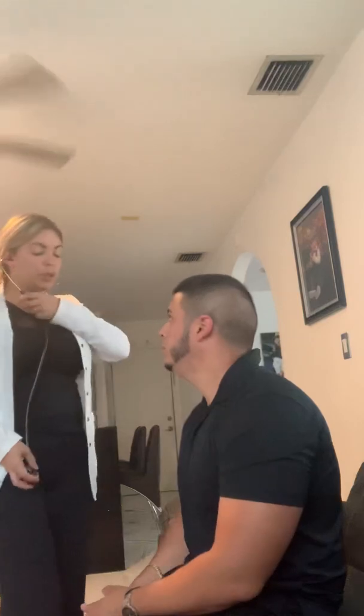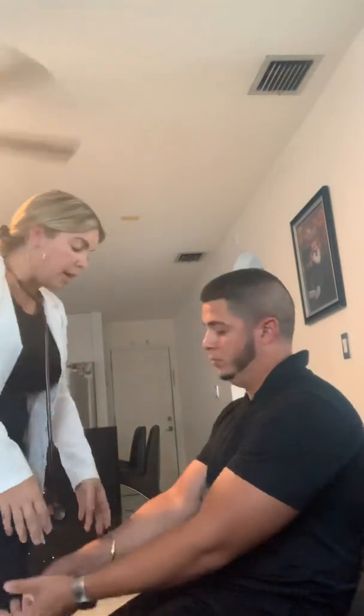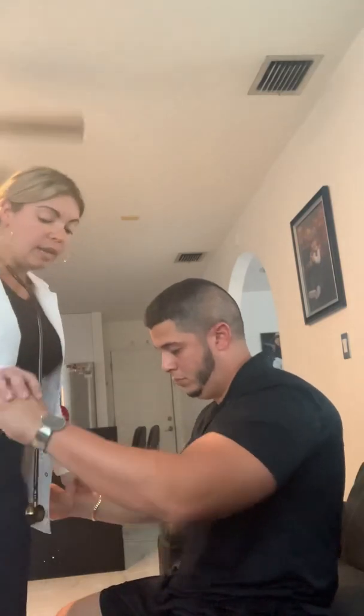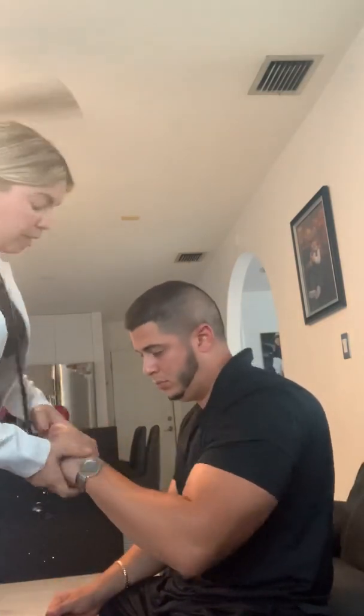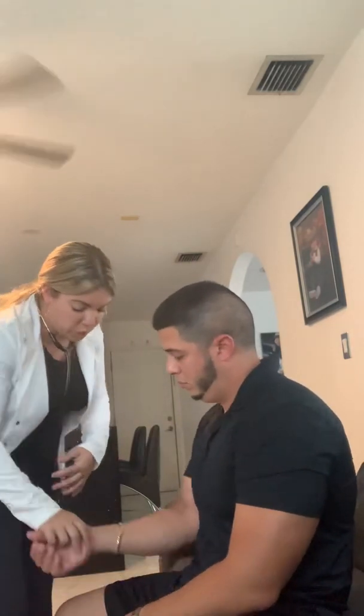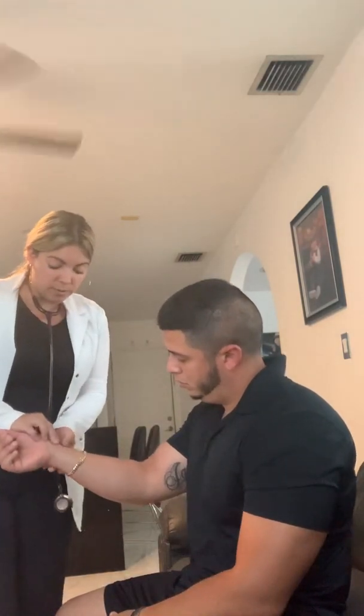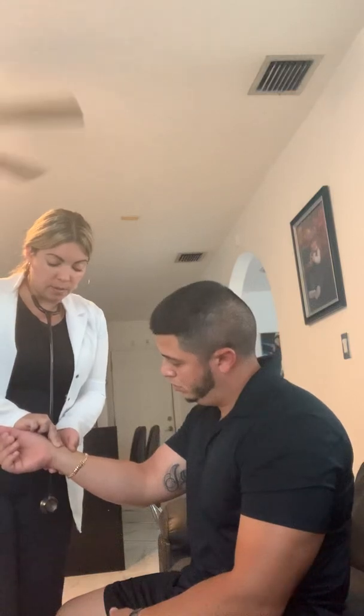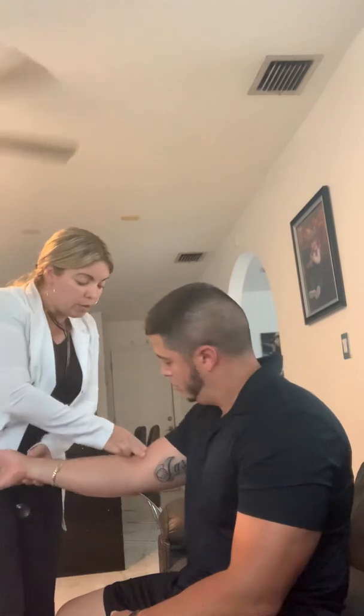Now I'm going to inspect the upper extremity, the hands. I'm gonna be looking for any edema, any skin discoloration, any lesions, and I don't see anything. So now I'm gonna look for the pulse. I'm gonna assess the pulse of the patient, the radial pulse, and then the ulnar pulse, the brachial.